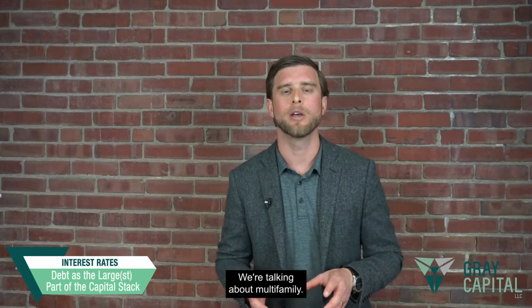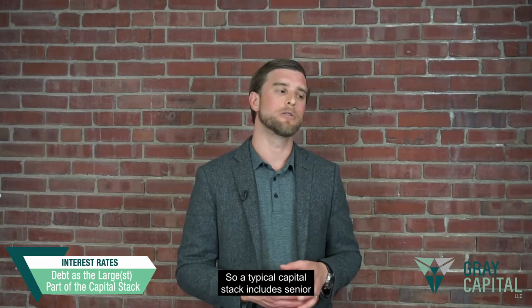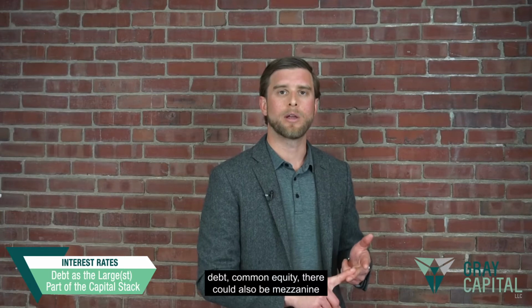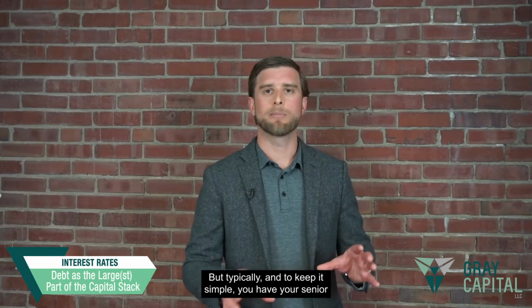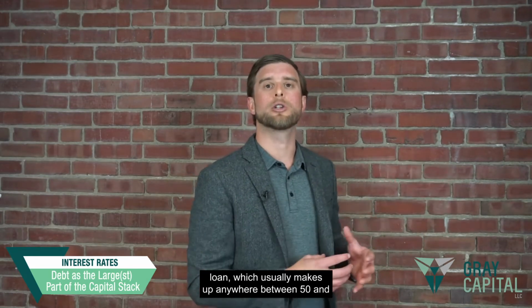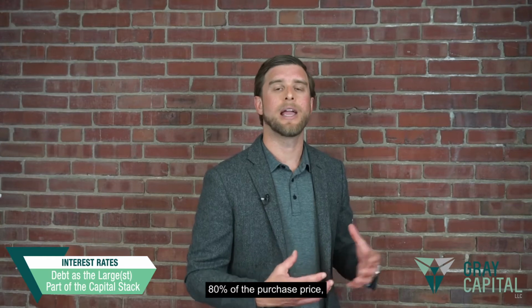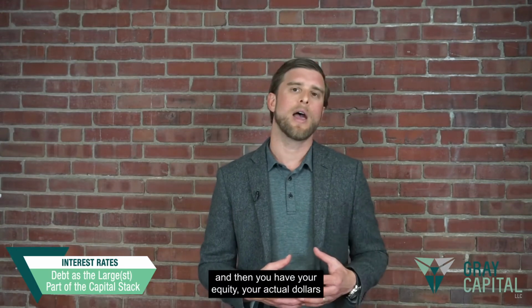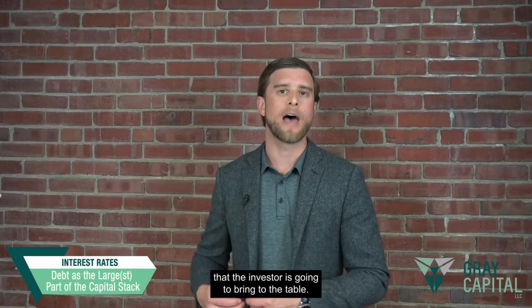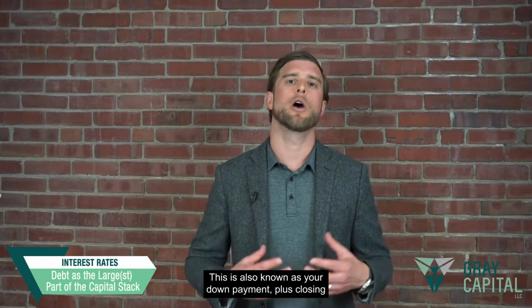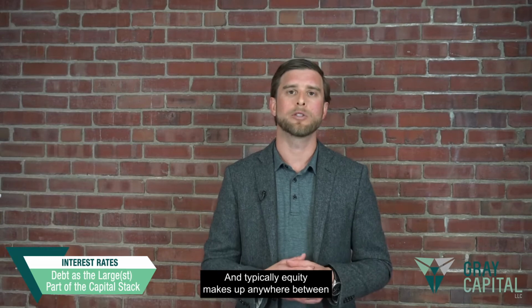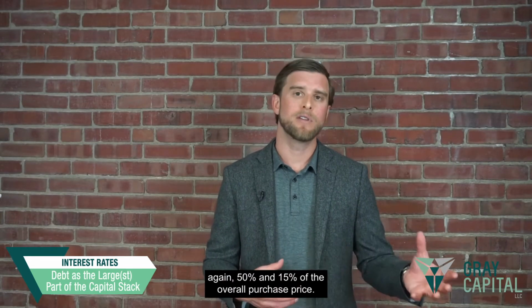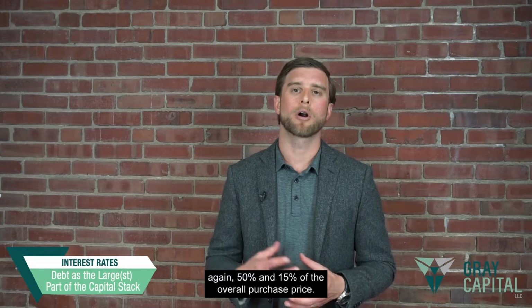We're talking about multifamily. So a typical capital stack includes senior debt, common equity. There could also be mezzanine debt, preferred equity. But typically, and to keep it simple, you have your senior loan, which usually makes up anywhere between 50 and 80% of the purchase price. And then you have your equity, your actual dollars that the investor is going to bring to the table. This is also known as your down payment plus closing costs, fees, and other things. And typically equity makes up anywhere between 15% and 50% of the overall purchase price.